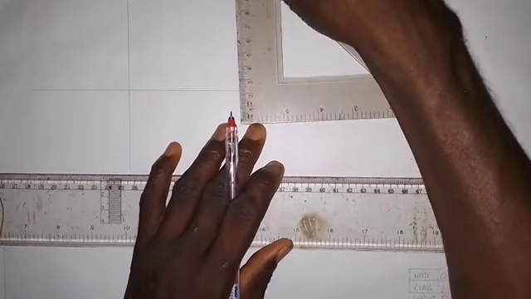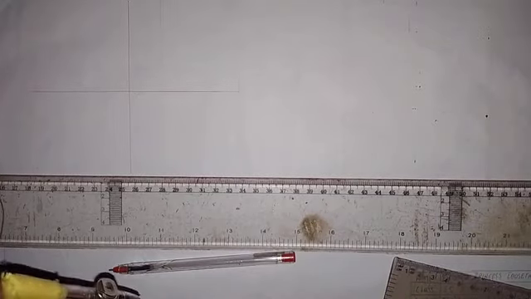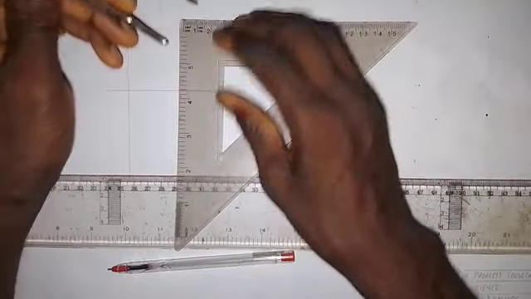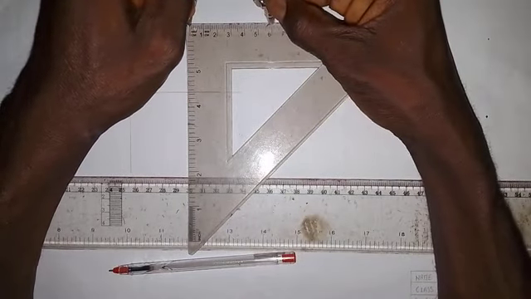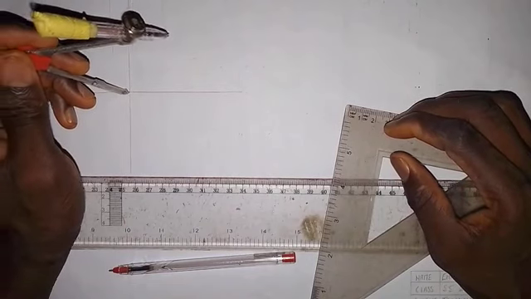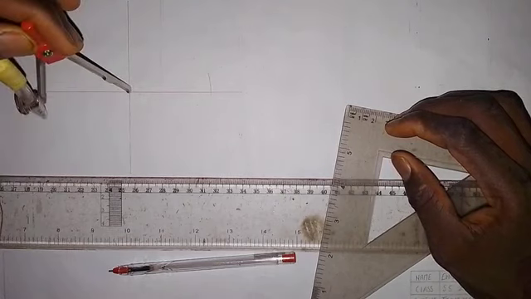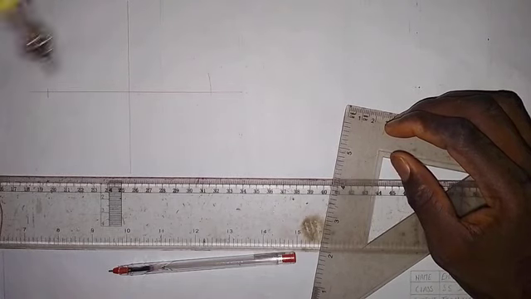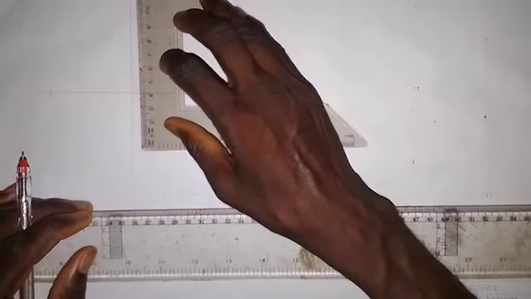Okay, so the next thing that we are going to do is take our compass and take a measurement of 60 millimeters, which is half of the major axis. This is 60. So you put it at this point here, and you make an arc here, and we make an arc here. Alright, I'm going to keep this 60 for a purpose, and I'll let you know that when I'm done with that.